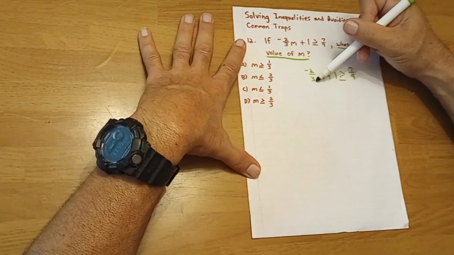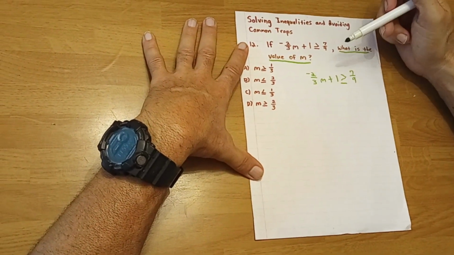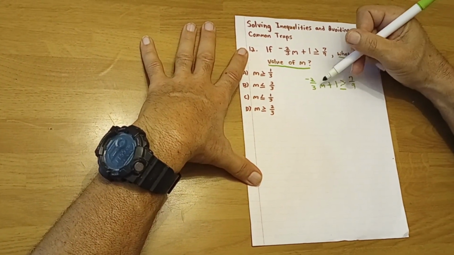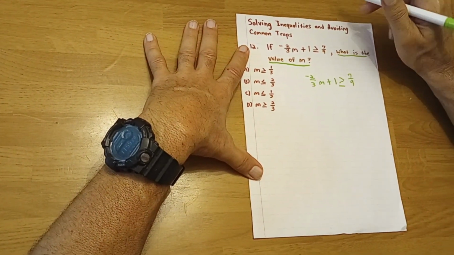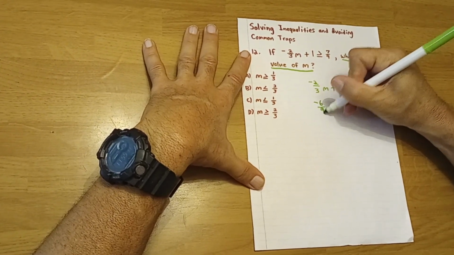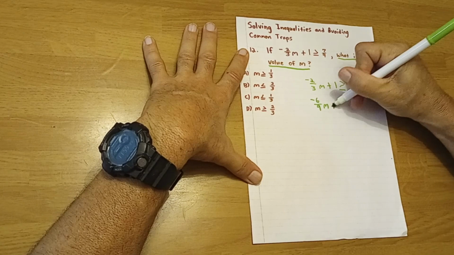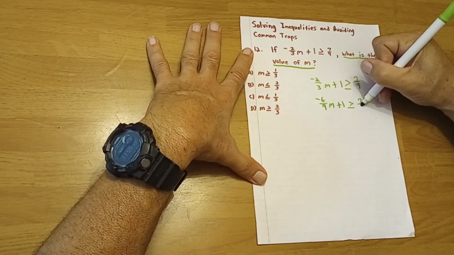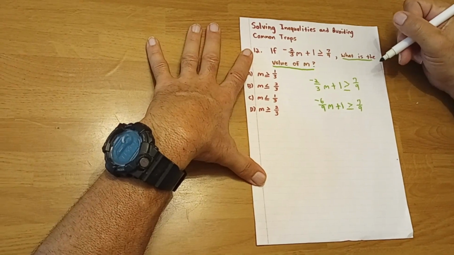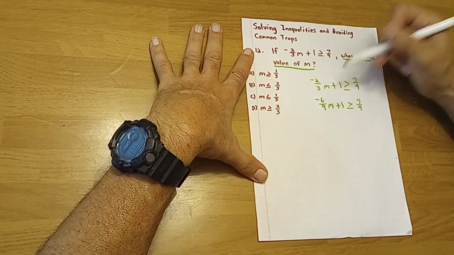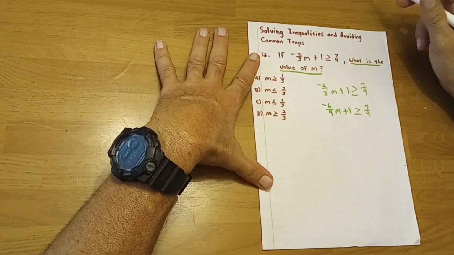And whatever we do in the denominator, we must do in the numerator as well. So we're going to multiply negative 2/3 m by 3 over 3, and we're going to get negative 6/9 m plus 1 is greater than or equal to 7/9.